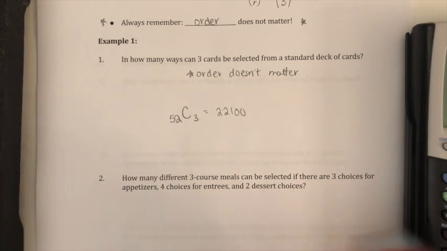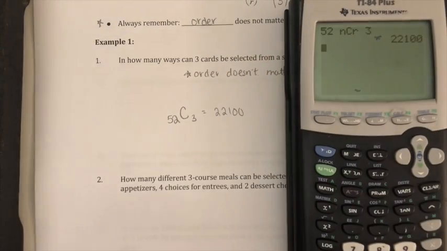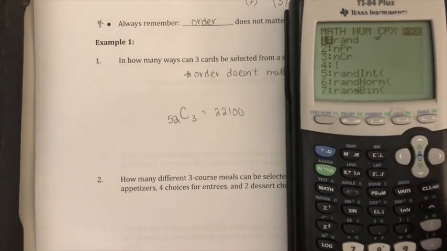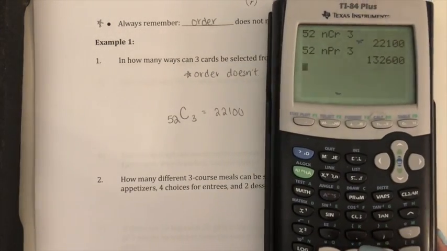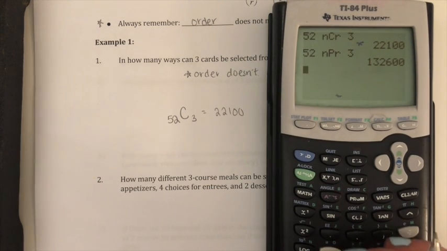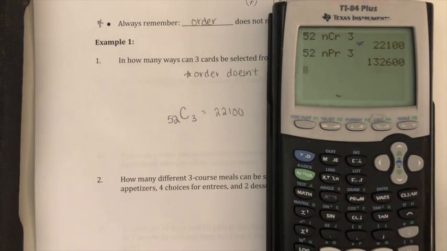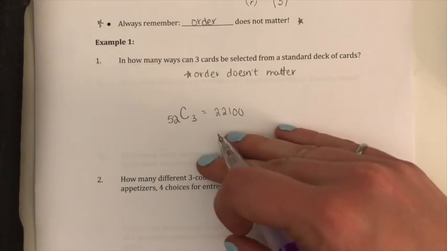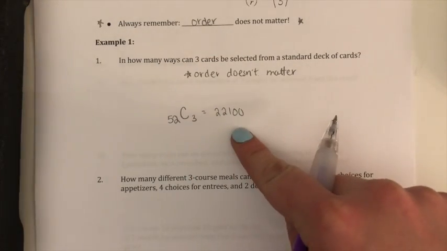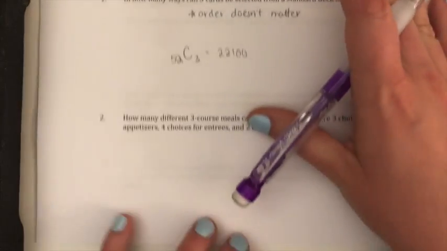If this was a permutation, just to compare, if we were trying to do 52 P 3 with nPr, we'd have a much bigger number because then the ace coming first would be a different permutation than the 2 coming first or something like that. Okay, so order doesn't matter. That's the biggest thing in a combination. It's going to be a smaller number than a permutation.